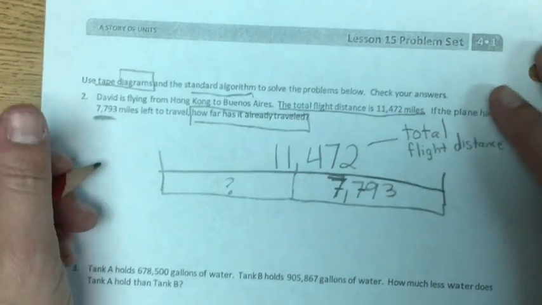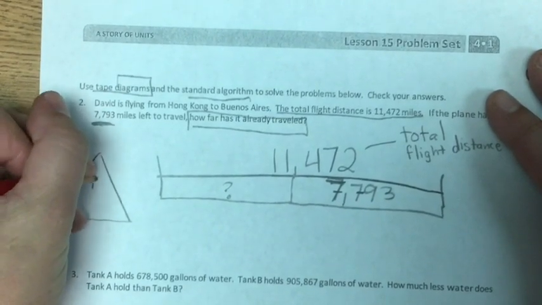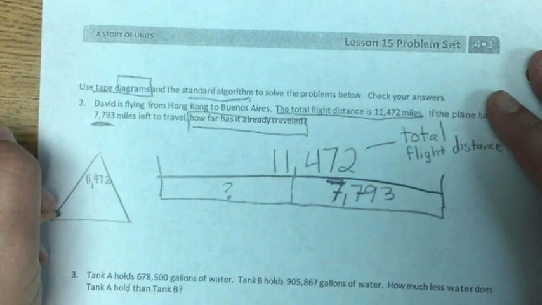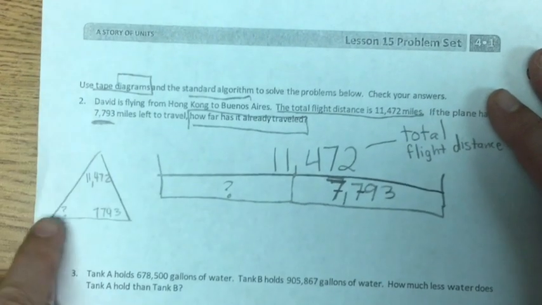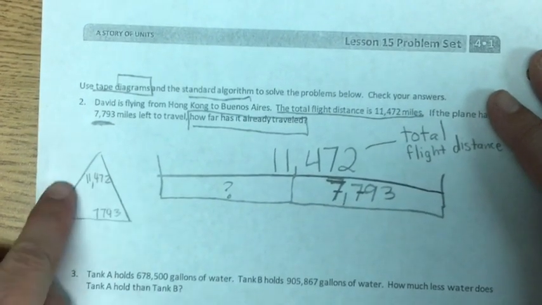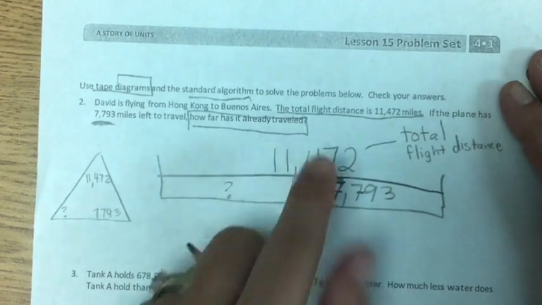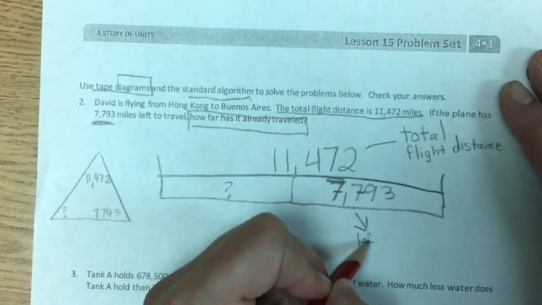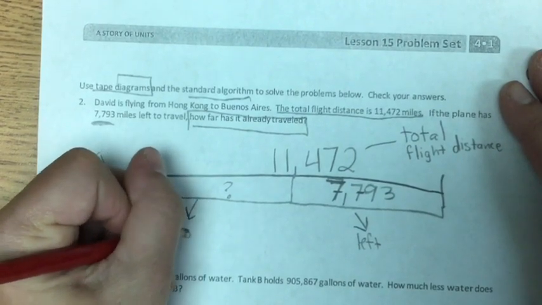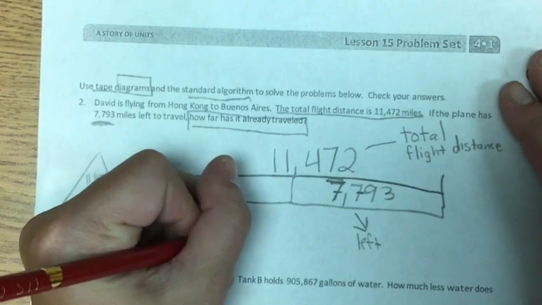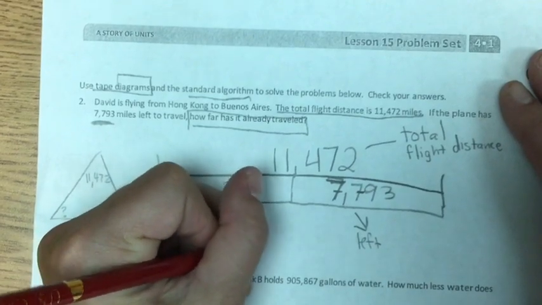So if you remember yesterday in class, we talked about how this is pretty similar to when you were in first grade, kindergarten, second grade. It's just sadly, this time we're taking away a number. And you have to figure out how to process to get that missing number. This tape diagram is going to help us. So we know the total. This is how much is left. This would be how far has it already traveled. Okay?